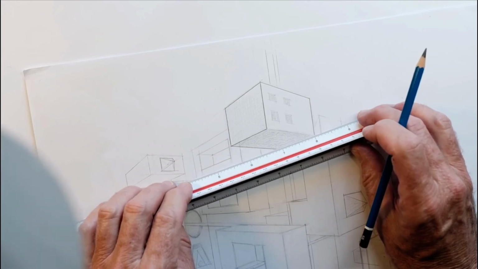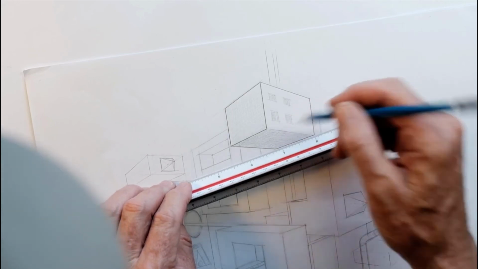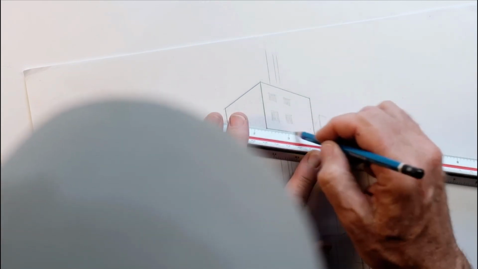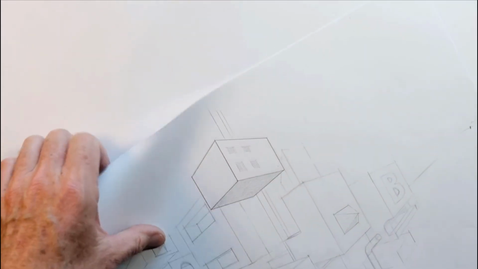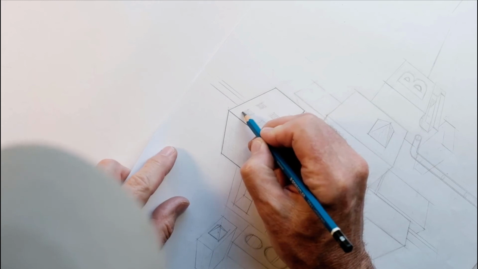And you don't have to use the ruler for this, but you might find it a little bit quicker. But just make sure you're happy you've got your lines in the right direction, in the right position first. I'll just do this manually.